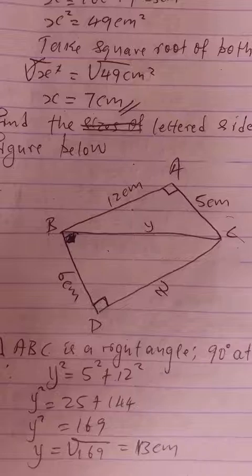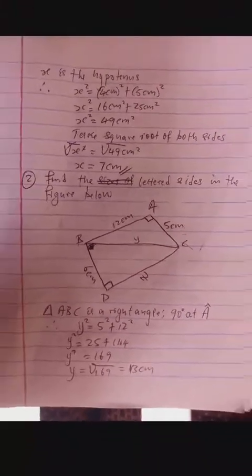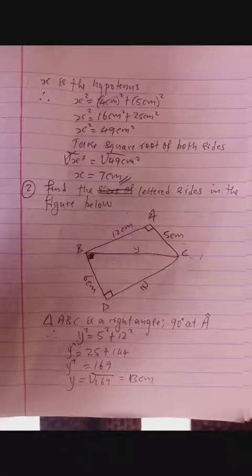So by Pythagoras, y squared is equal to 5 squared plus 12 squared. So 5 squared plus 12 squared is 169. You take the square root of both sides and you have 13 cm.